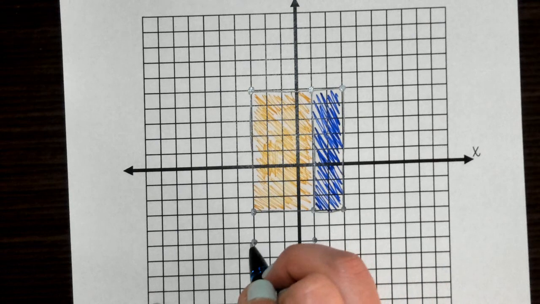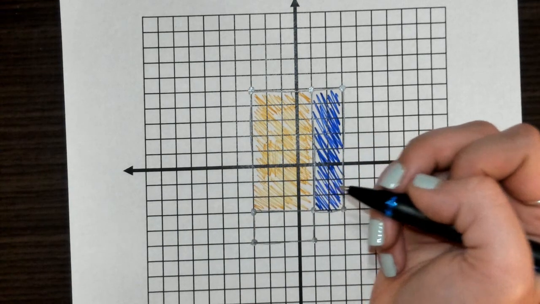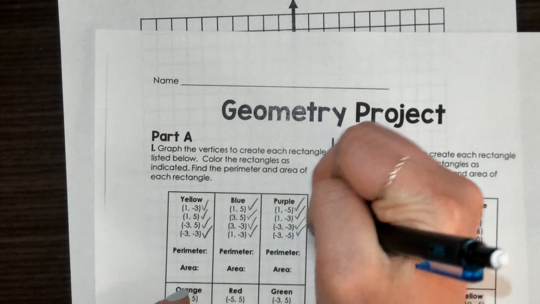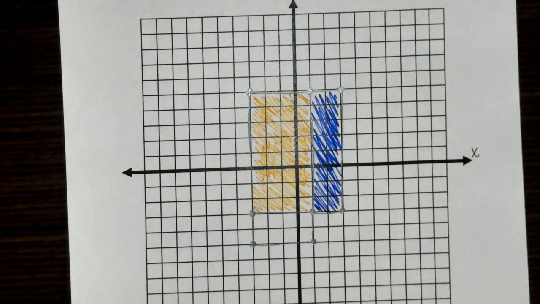And I have my 4 points, so I'm going to connect them. Every time you're done with the color or the 4 points, you have to connect them. And this one's going to be purple.